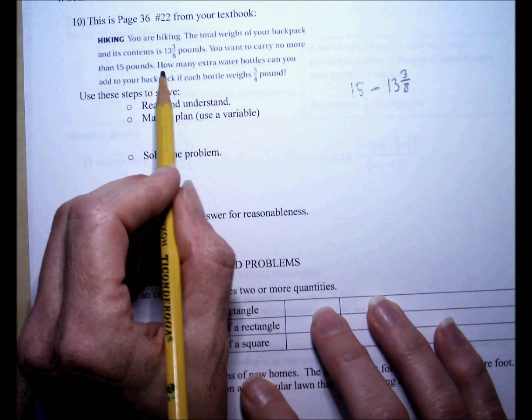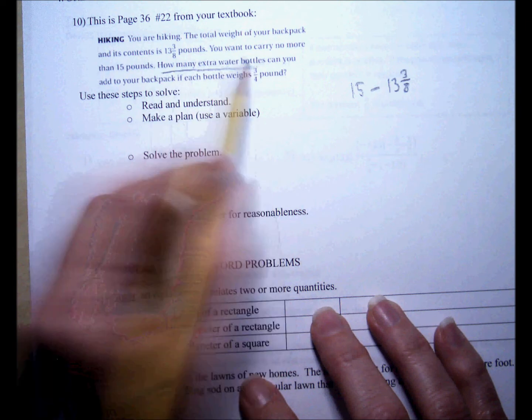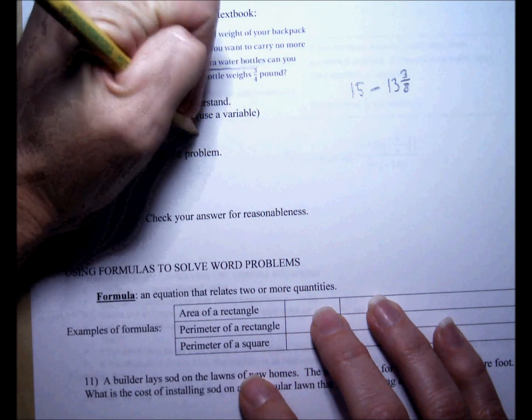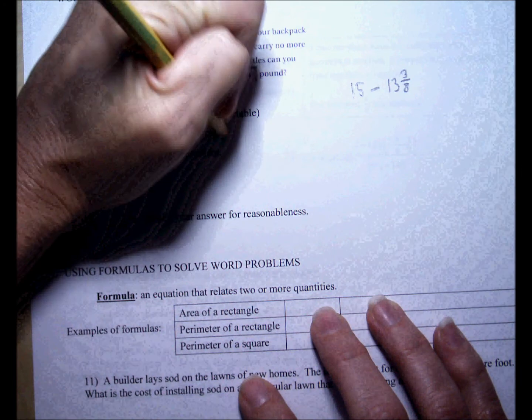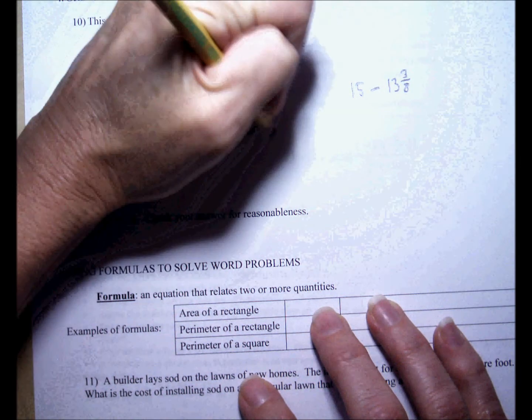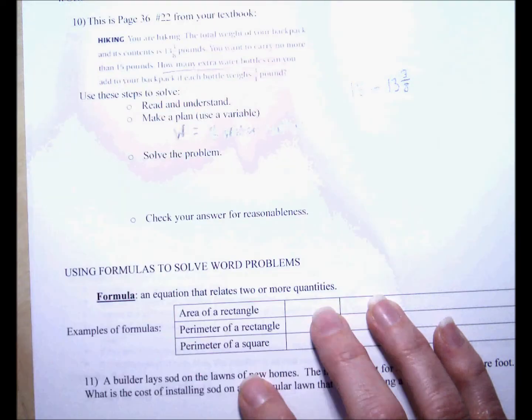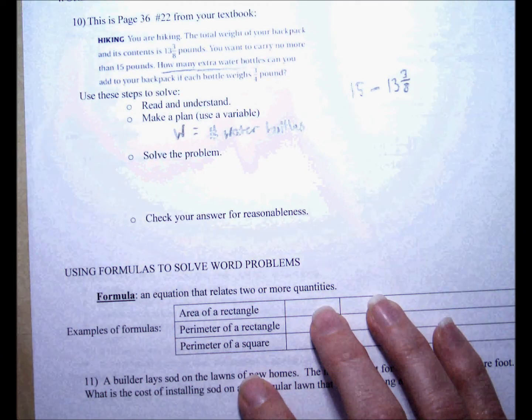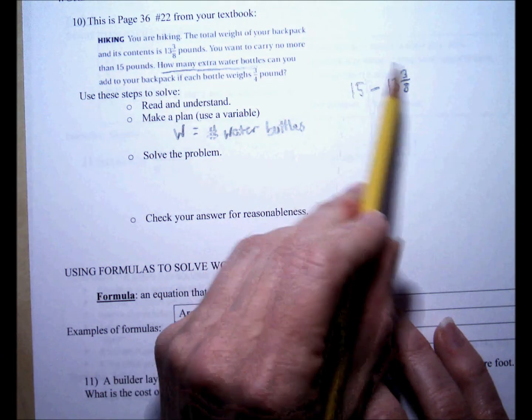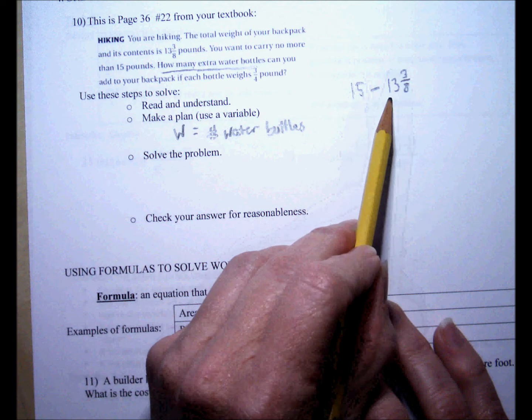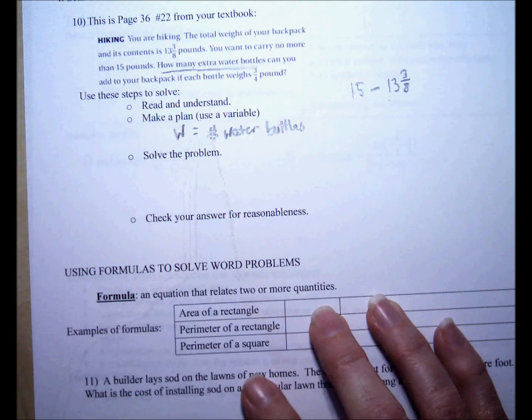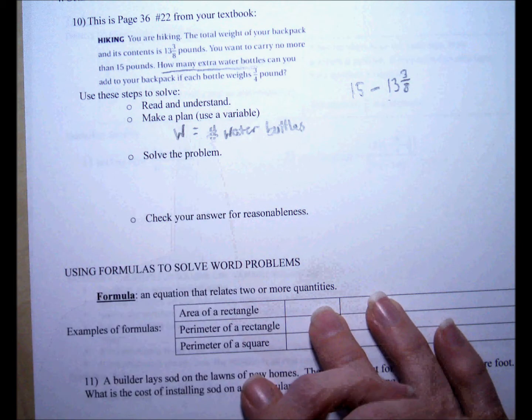That's what's left in the backpack. How many extra water bottles can you add to your pack if each bottle weighs 3/4 pound? Well, let's make a plan, and what would be a good variable? I often look at what the question is, how many extra water bottles? Oh, let's let W equal the number of water bottles.